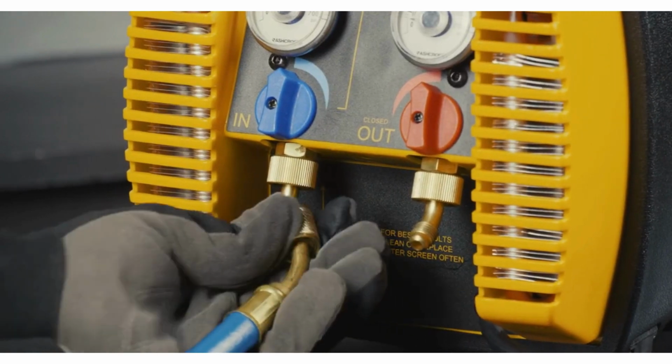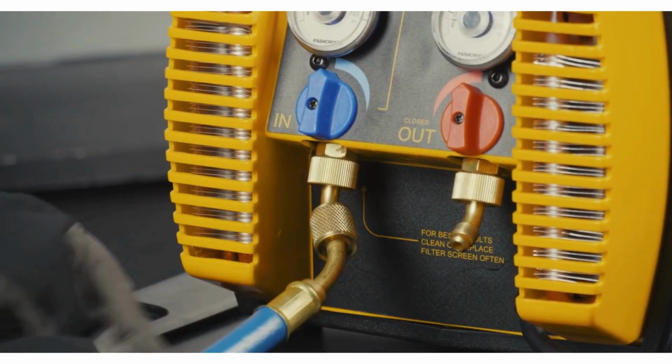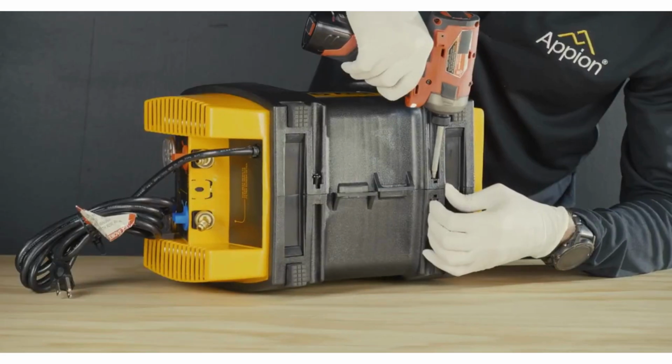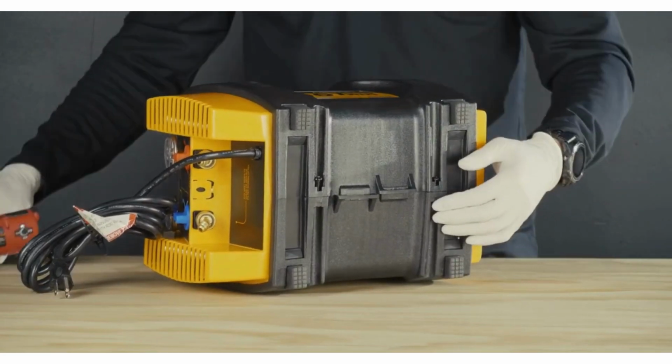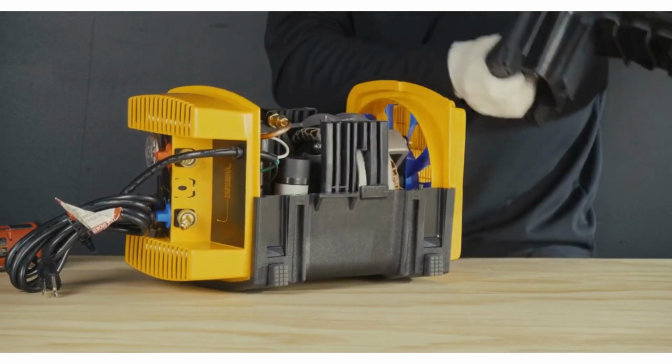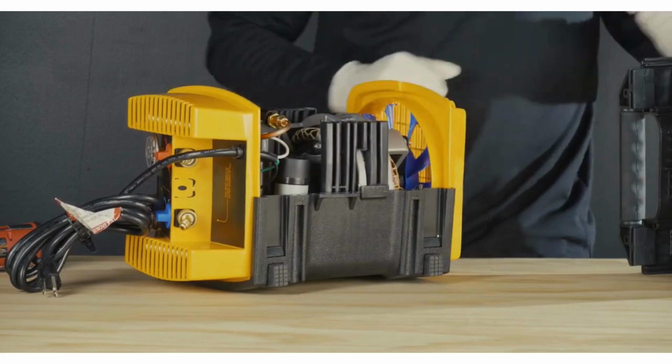The machine's 45-degree angled fittings allow the user to connect larger diameter hoses with ease. Another notable element of the G5 Twin is its field serviceability. This makes for simple repairs and maintenance to your machine right on the job.